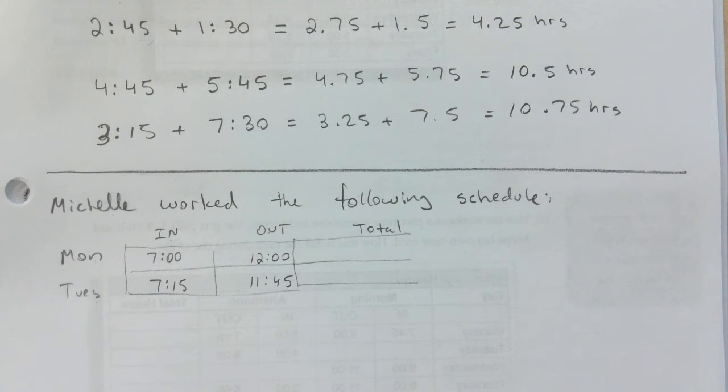Before I continue, because this is the kind of thing that at first looks easy. First glance, it looks easy. You have to be able to come up with the hours, though, and it's kind of tricky.